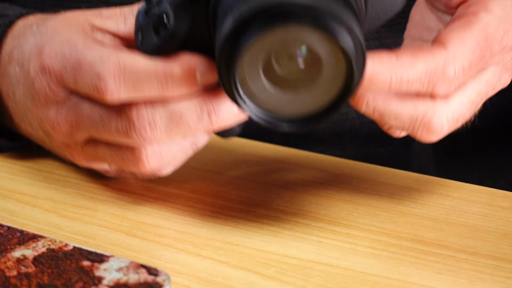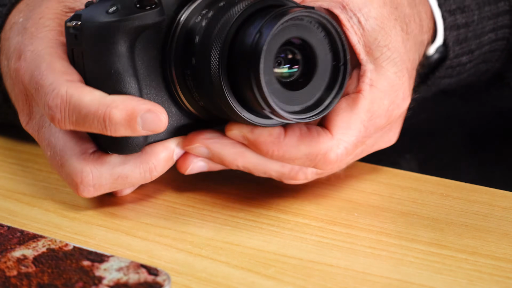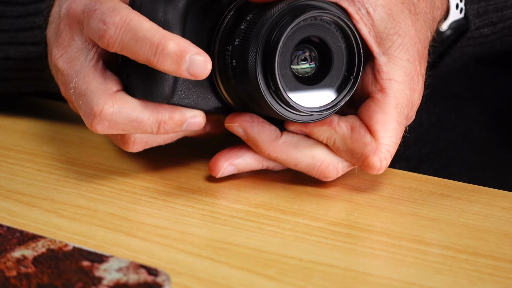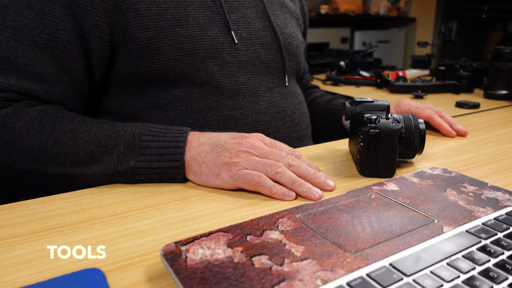Now it's easy to make a time-lapse with your Canon R50. Super simple, in fact. And the good thing is, Canon has given us 3 modes that we can customize for creating a time-lapse movie, all within camera.